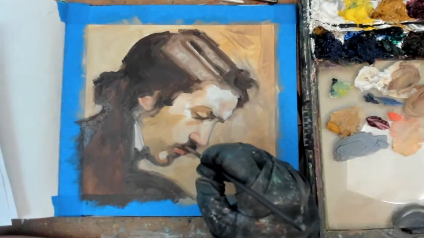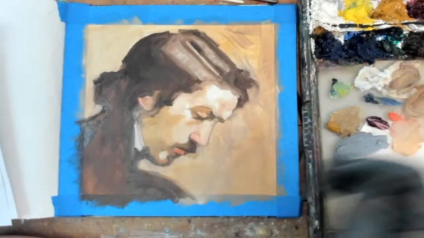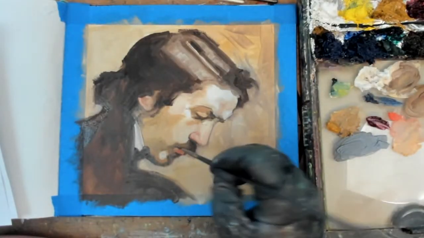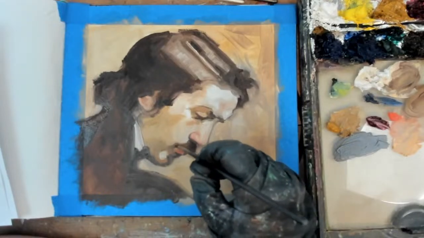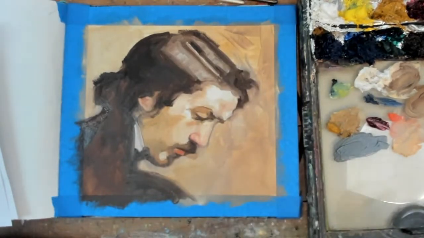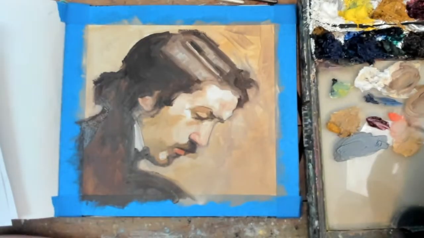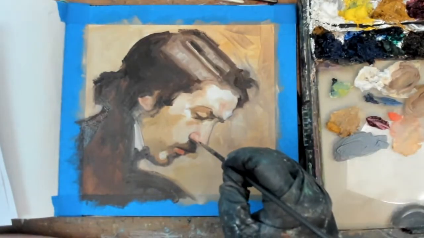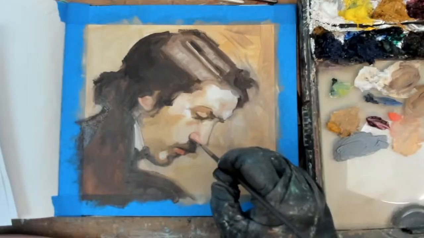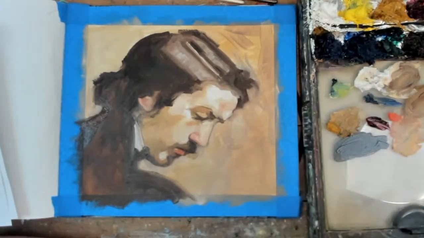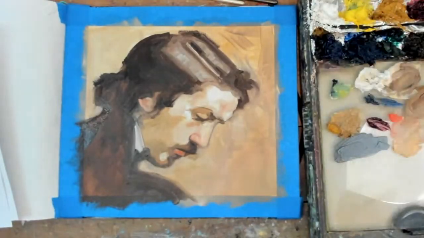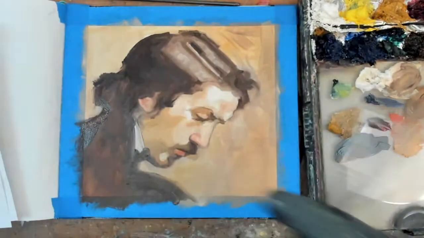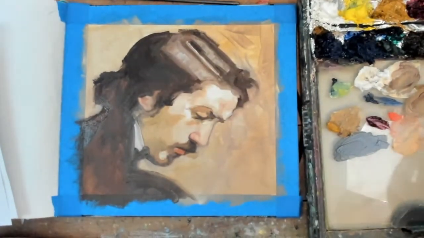I say as I work on other things. That goes up just a slight. Okay. I'm going to try and get some of this background in the way that he has it.